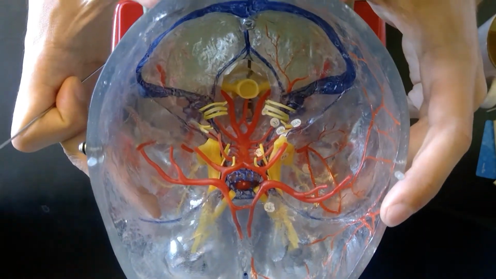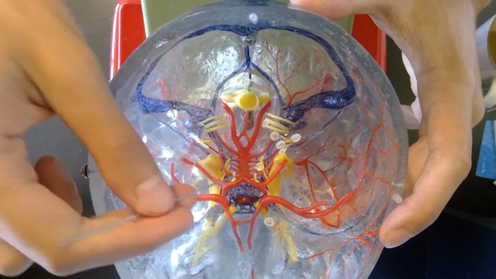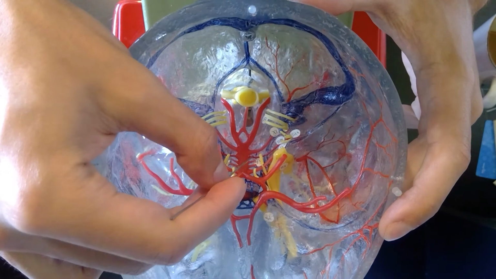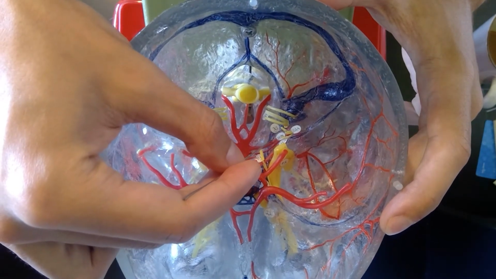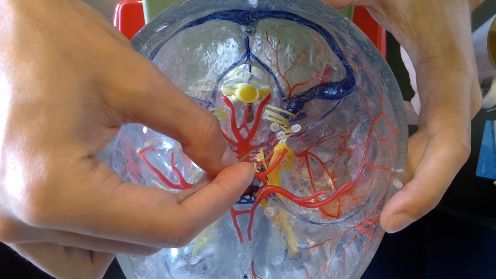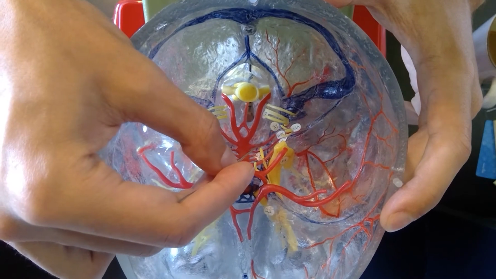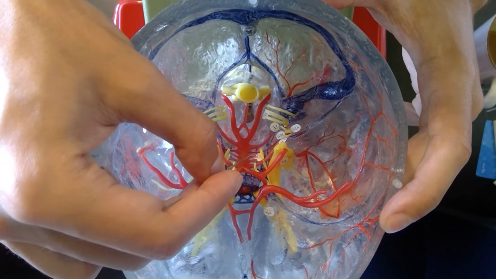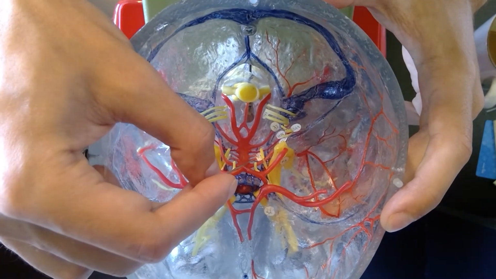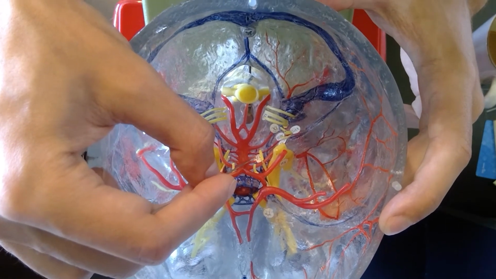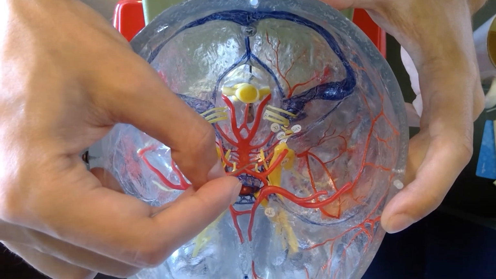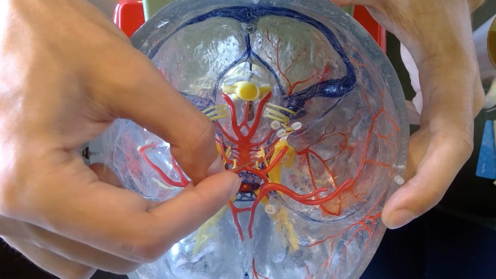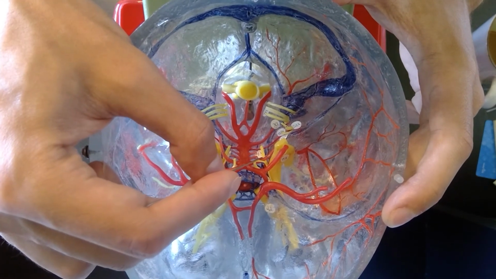And there are three major branches this model shows. Starting from the bottom here, we have the anterior inferior cerebellar artery. Okay. And then we have our pontine arteries. And then just above it in the last branch up here is our superior cerebellar artery, which is right here, the red guy.